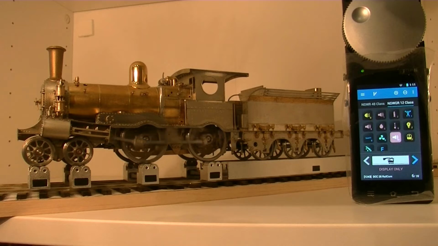If I bring the regulator back up now, where we left at 14, we can increase speed. We'll reduce the throttle again, shut the regulator. All the way down. So we're coasting now. Drifting down a hill if you like.